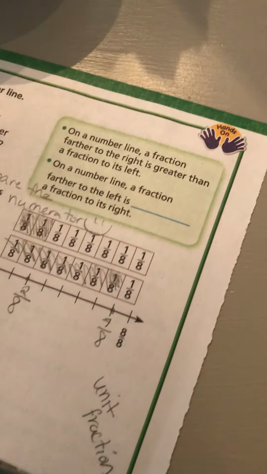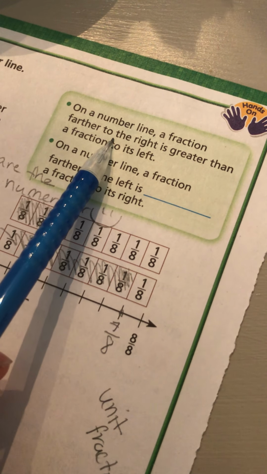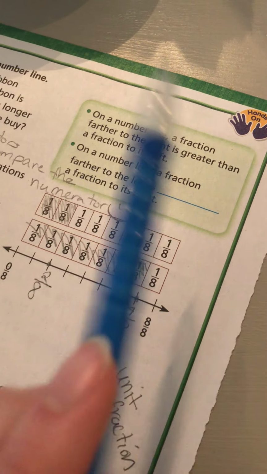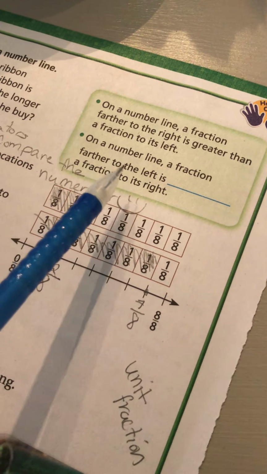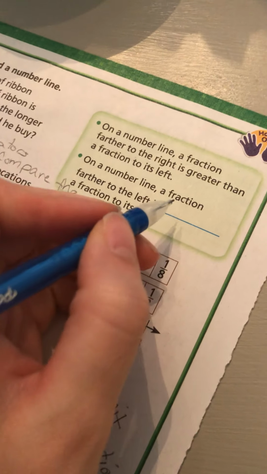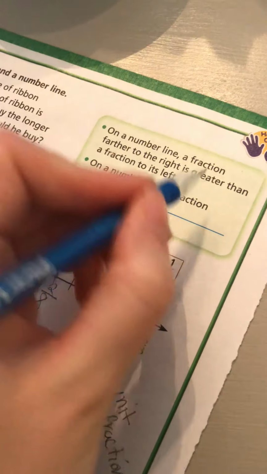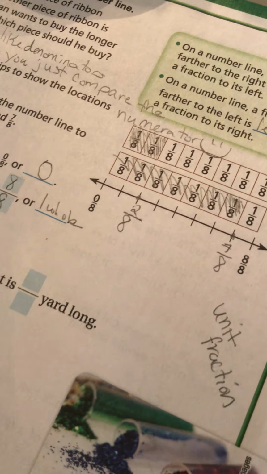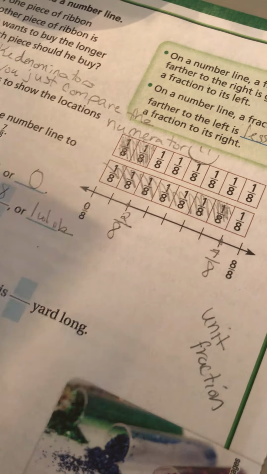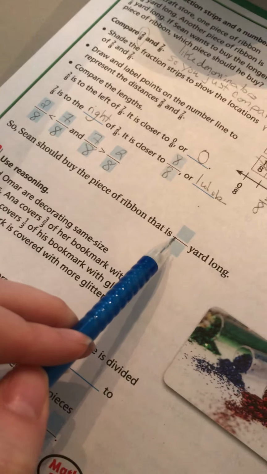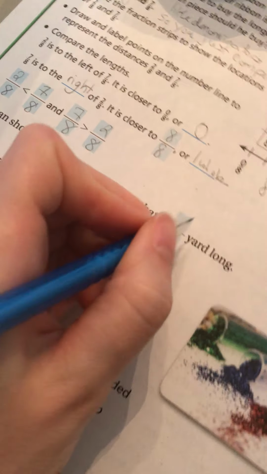Now, up here, we didn't answer. On a number line, a fraction farther to the right is greater, right? Farther to this side is greater, closer to that whole. On a number line, a fraction farther to the left, over here, is less than a fraction to its right. Which makes sense because on number lines, we start from 0 all the way up. So, Sean should buy the piece of ribbon that is 7/8 of a yard long.